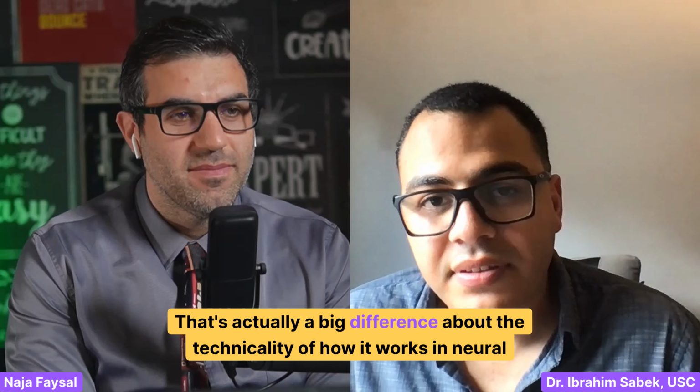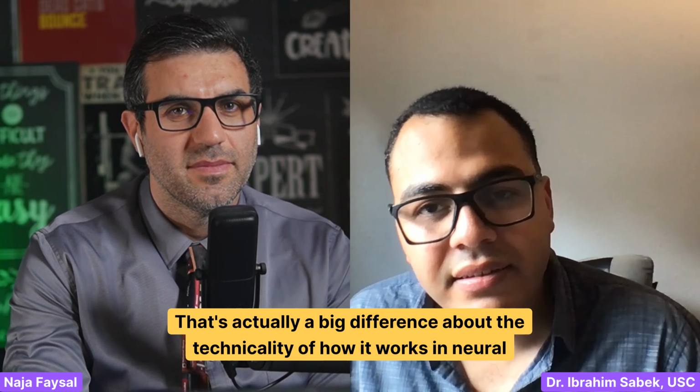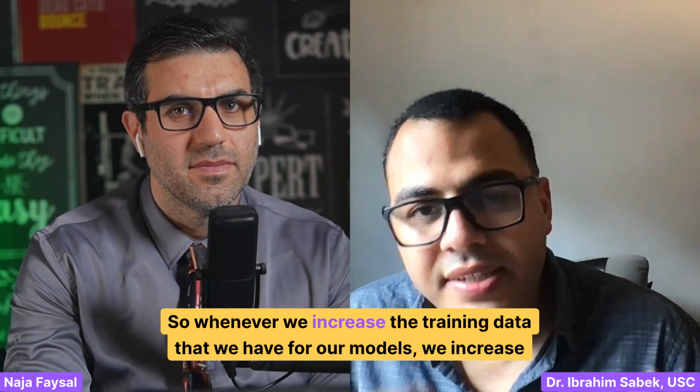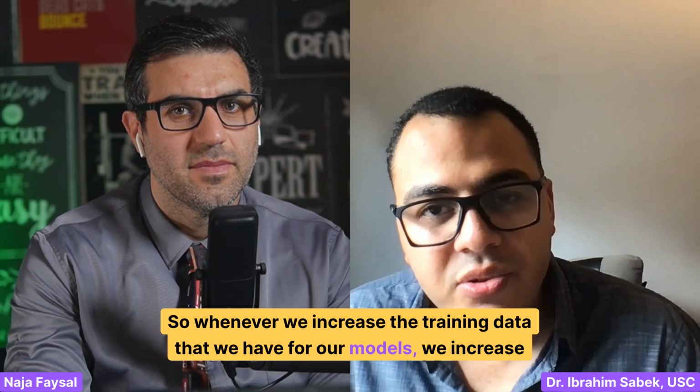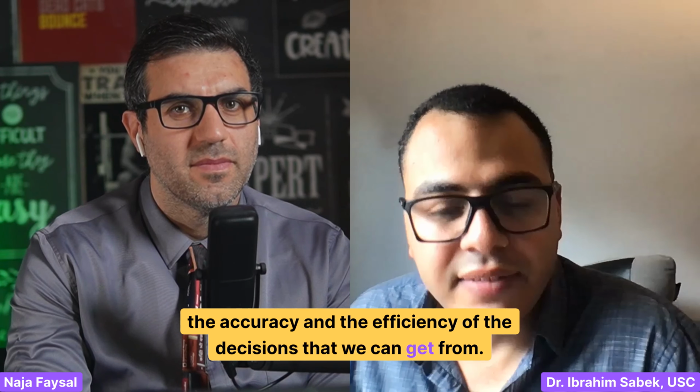Exactly. That's actually a big difference in the technicality of how it works in neural networks and in our brain. Whenever we increase the training data that we have for our models, we increase the accuracy and the efficiency of the decisions that we can get.